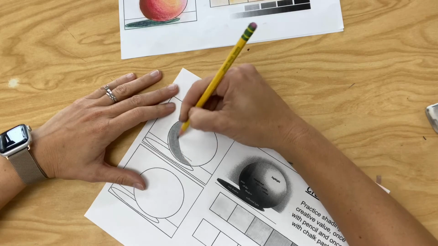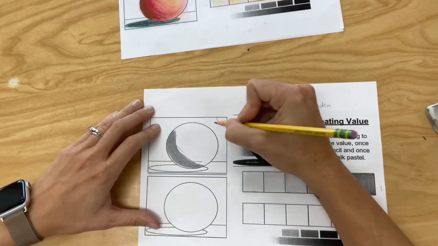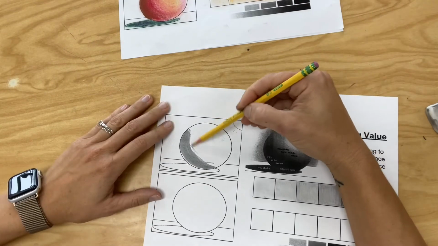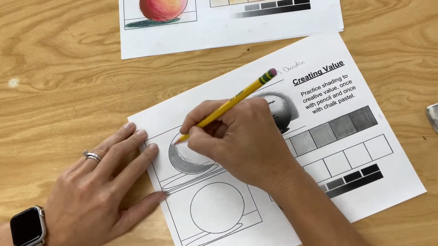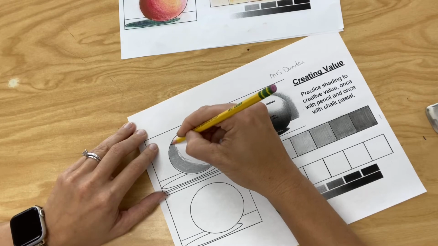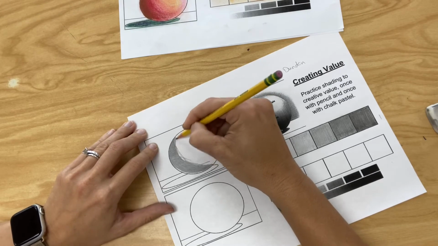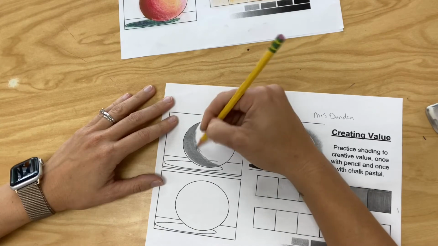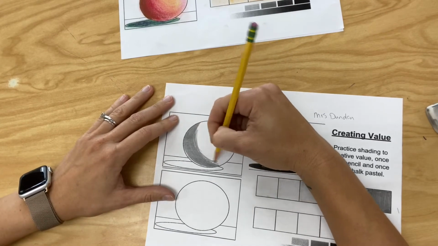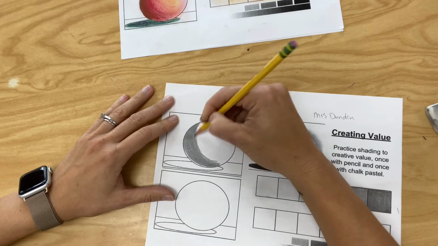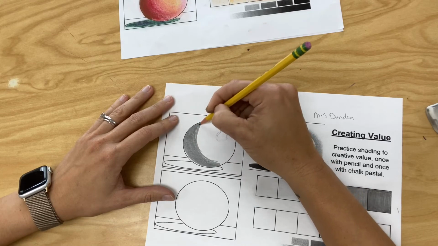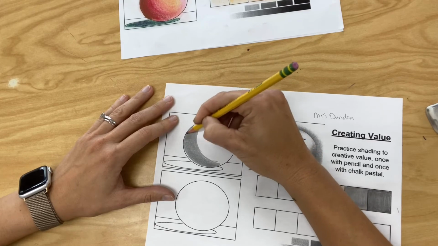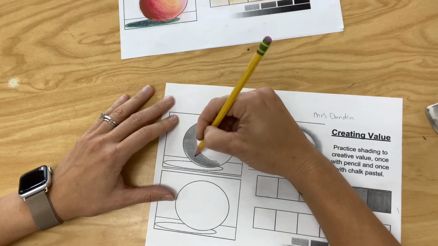So you're starting with your darkest shadow, and then you're thinking about your light source, because that's the key here. By knowing where our light source is, that's going to determine where our lightest value is, where our highlight is. So I've put my light source in the corner there. You can choose where you want your light source. It can be on either side, but by knowing where your light source is, then we know where the highlight is, and then we're gradually getting lighter as we move towards that highlight.